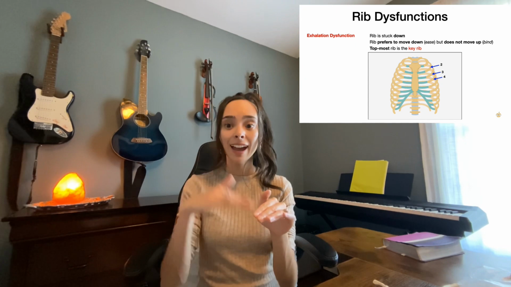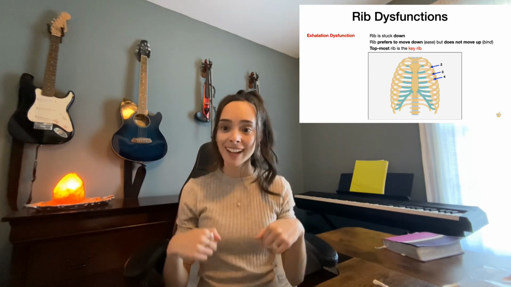So now we're gonna treat rib 1. So here's my imaginary patient, and on the right side, when they breathe in and they breathe out, it rises and falls back down symmetrically. But on the left side, when they breathe in, I don't feel it rise up. But when they breathe out, I feel it go down. So when they breathed in, I didn't feel it rise or go into inhalation. So they don't like inhalation, they're stuck in exhalation, which means they're stuck down.